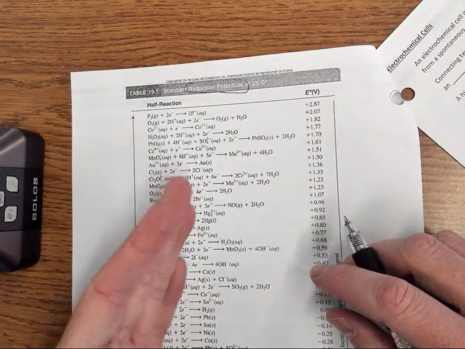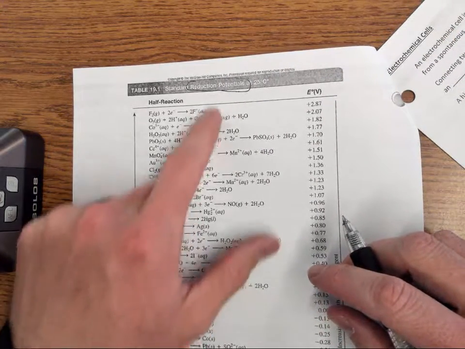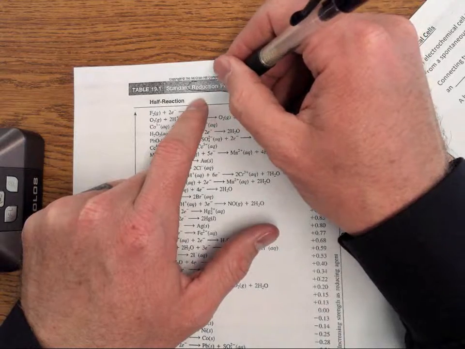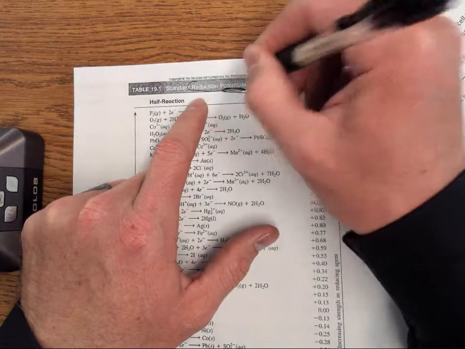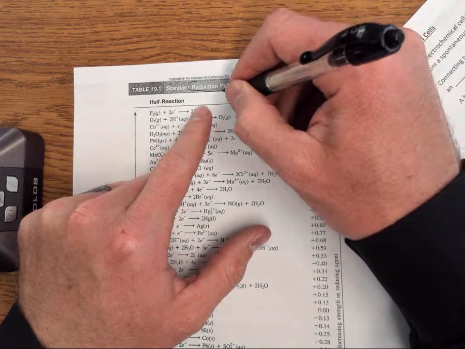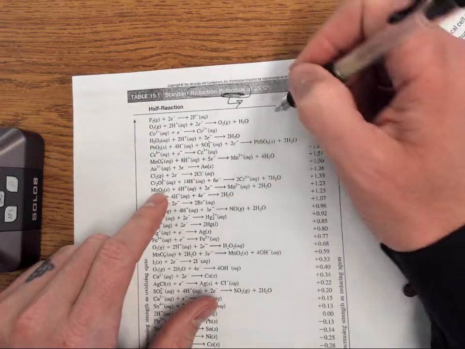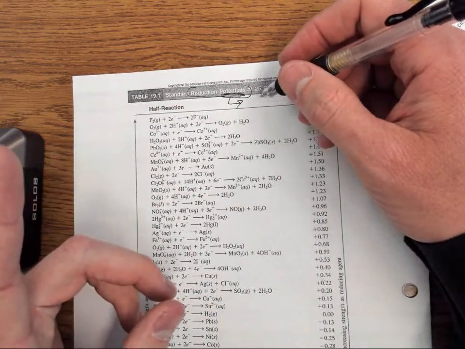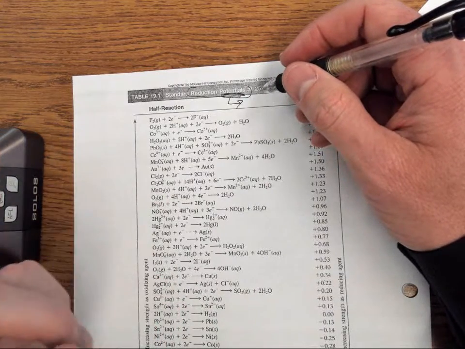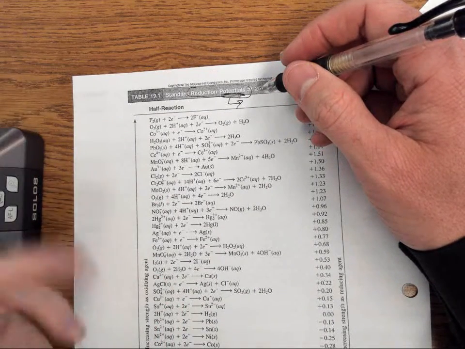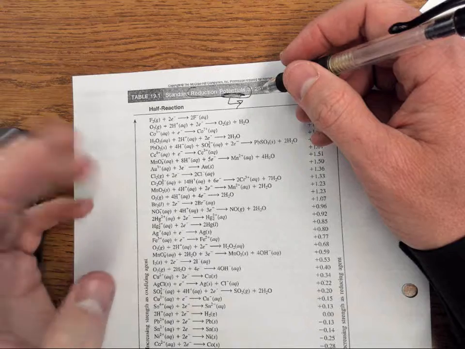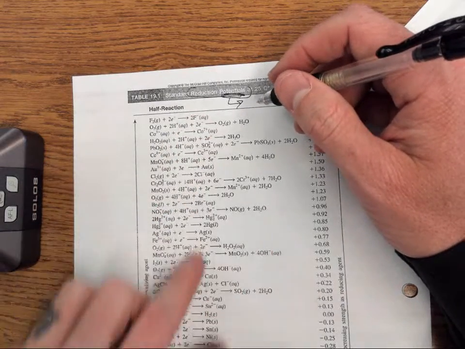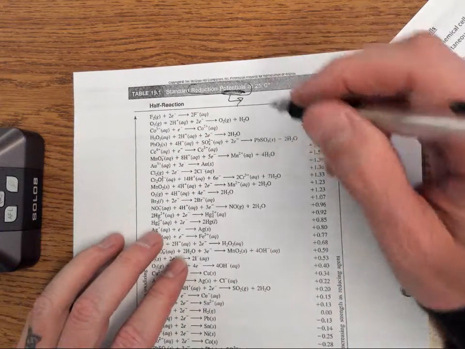So what's cool about this is that this is what allows us to figure out what the potential of each metal is for being reduced. Now, being reduced, remember, is GER, so gaining electrons. So what's the potential for these guys to gain electrons?